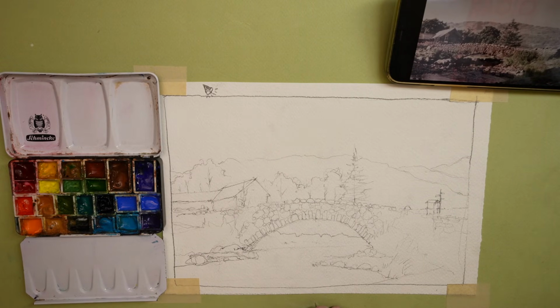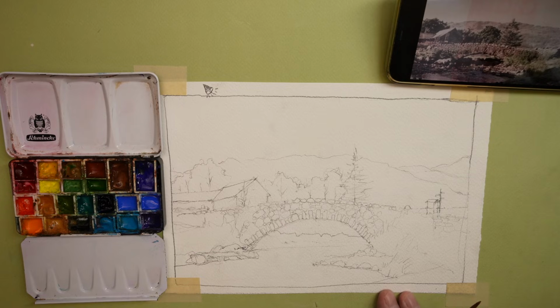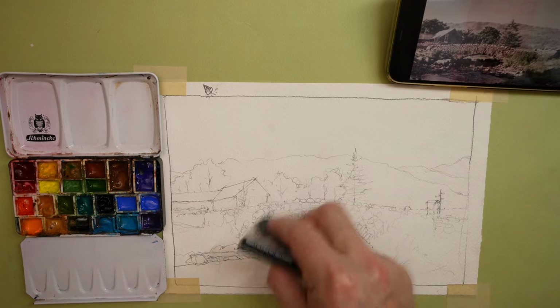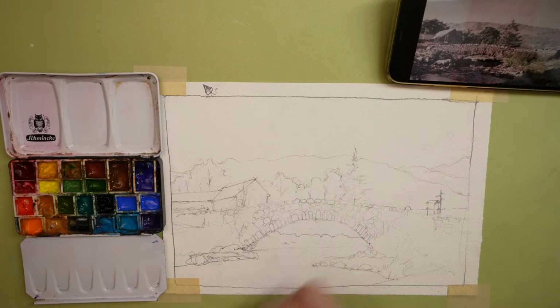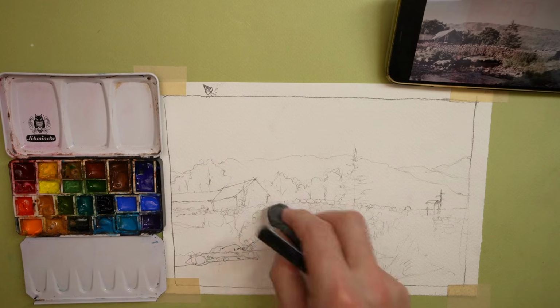Now the thing is with this type of painting, I like to paint it a la prima. Sometimes too I like to just erase a few lines. Maybe just take a couple of swipes with my eraser across the painting here and there, just a little bit, like that.